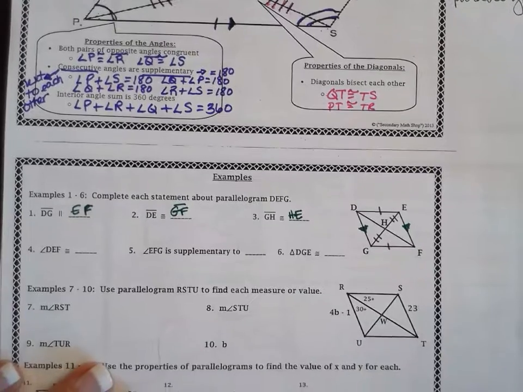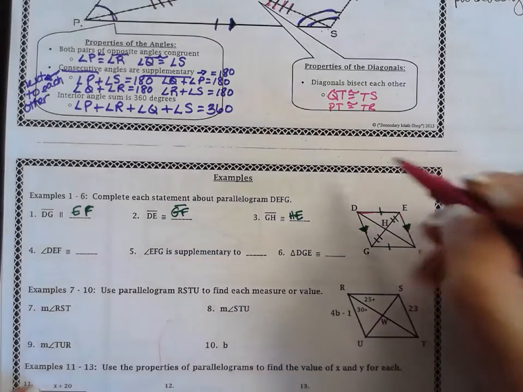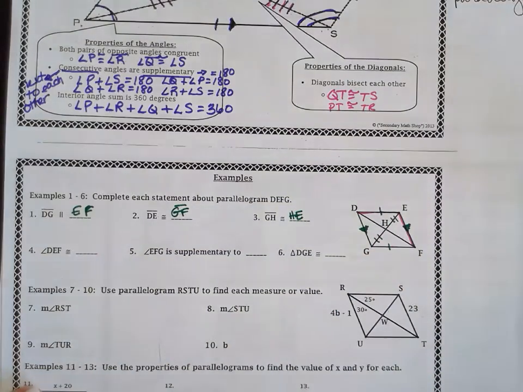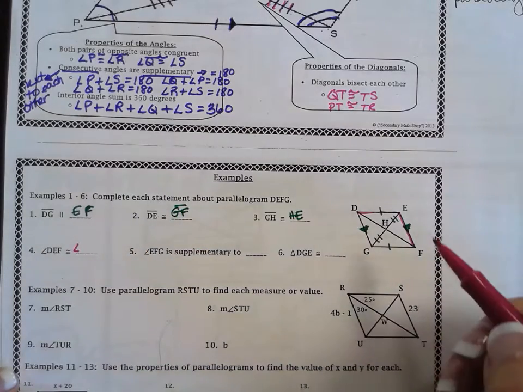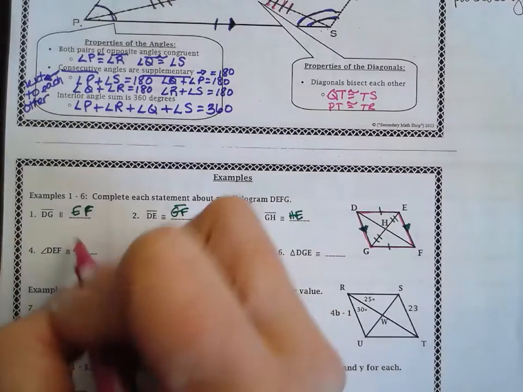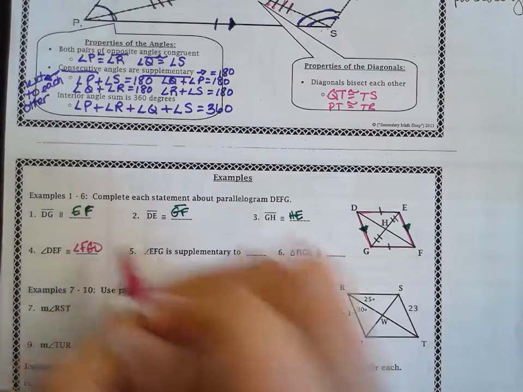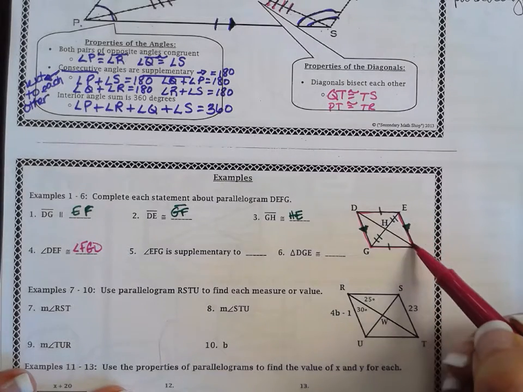All right. Angle DEF. That's this angle here. It's going to be congruent to which angle? So we're going to do FGD. So FGD. Okay. EFG.